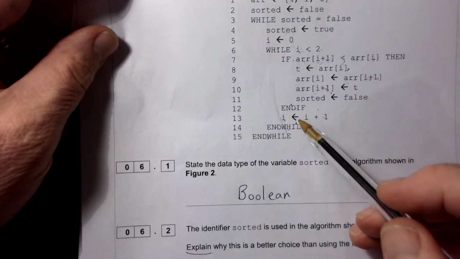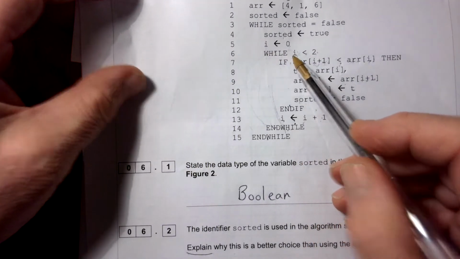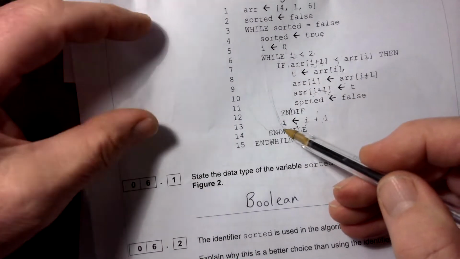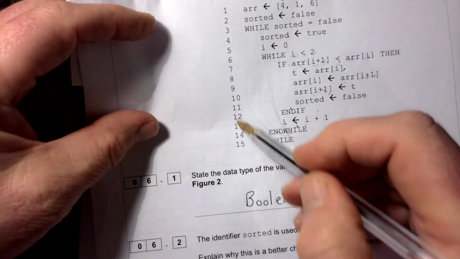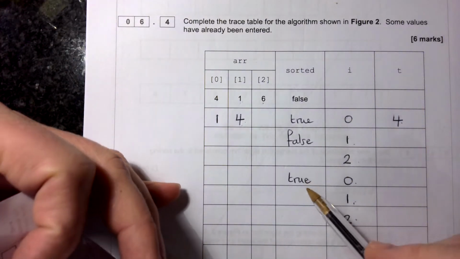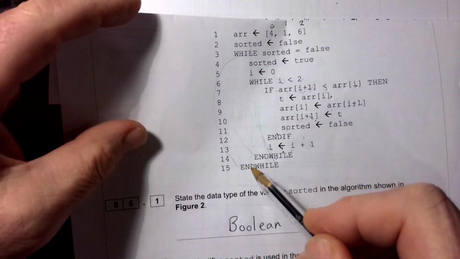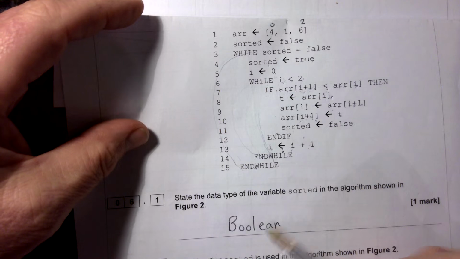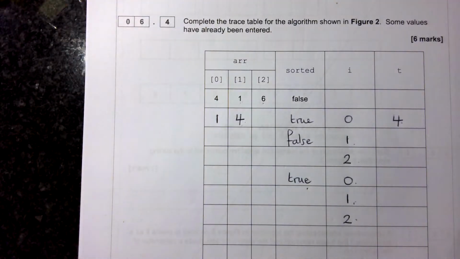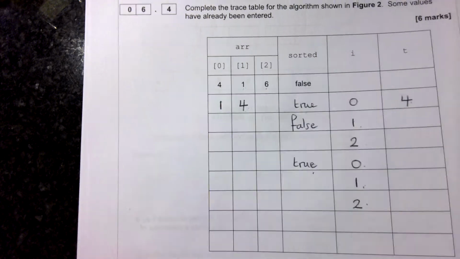Now, end while here, back to here. Is I less than 2? No, it's 2. Finish this loop here. End while, back up to here. Is sorted equal to false? No, it's true. In which case, we come out of the end of this while loop, and we're finished. And that's what your trace table should look like. Moving on.